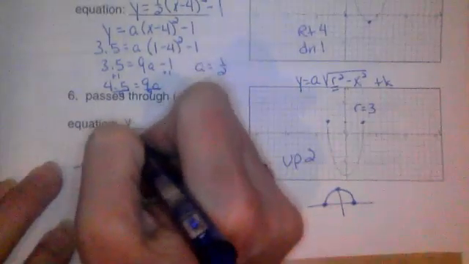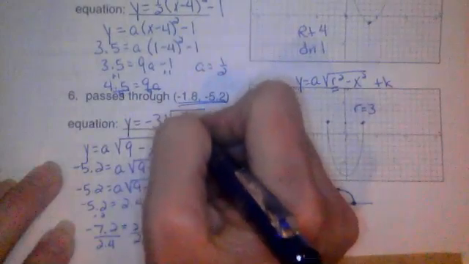All right, so our a value there, we knew it had to be negative because this thing was flipped over, but our a value is negative 3. So we have y equals negative 3 times the square root of 9 minus x squared plus 2.